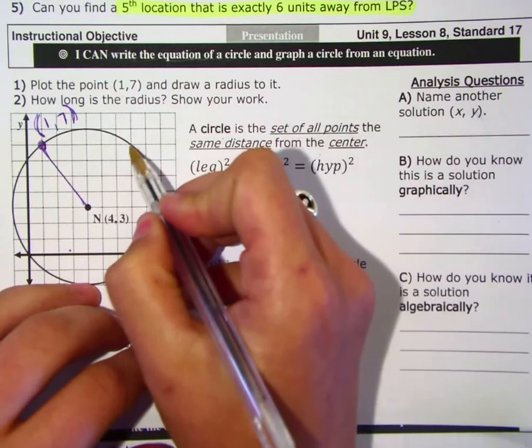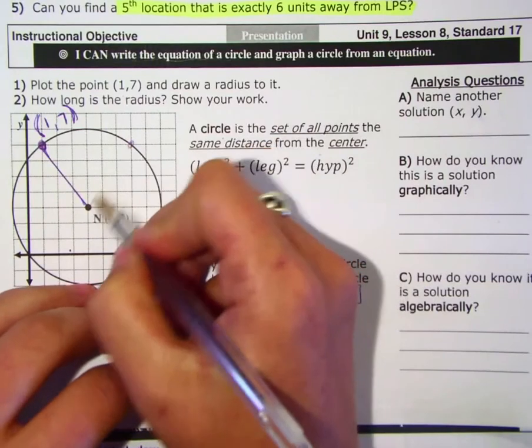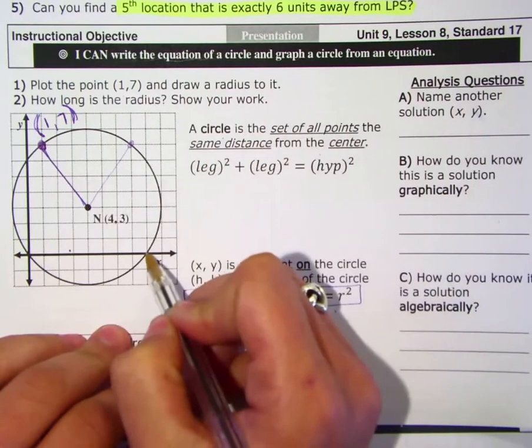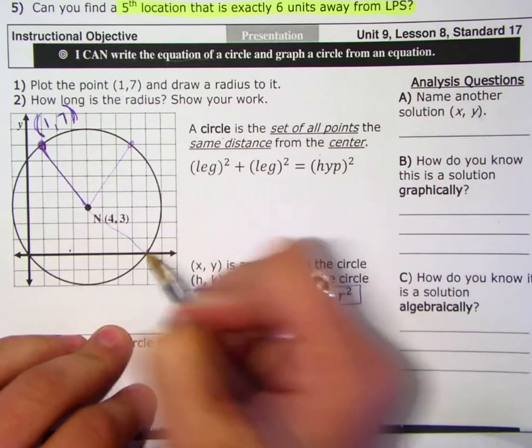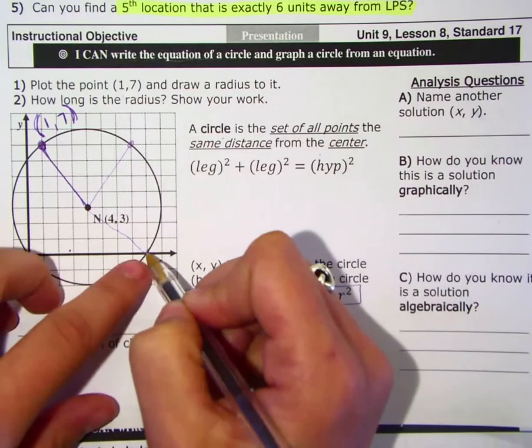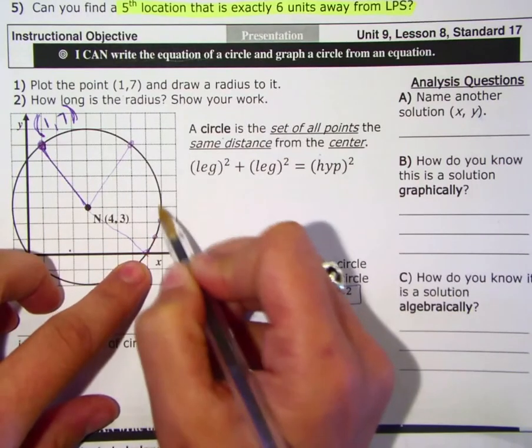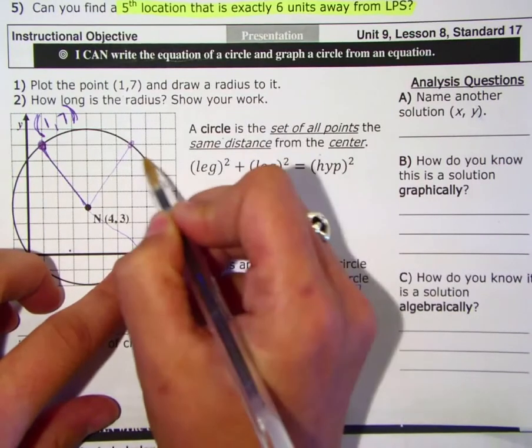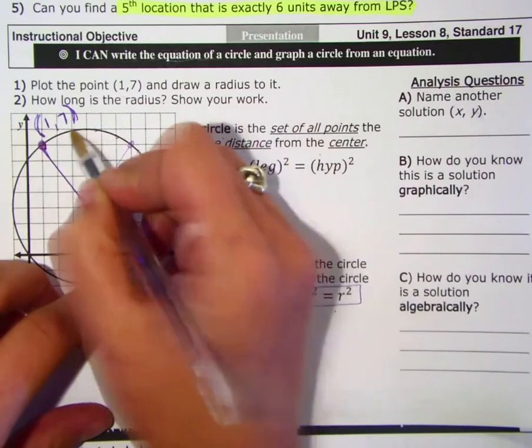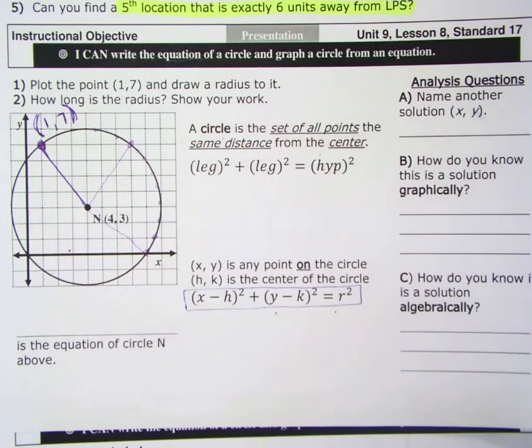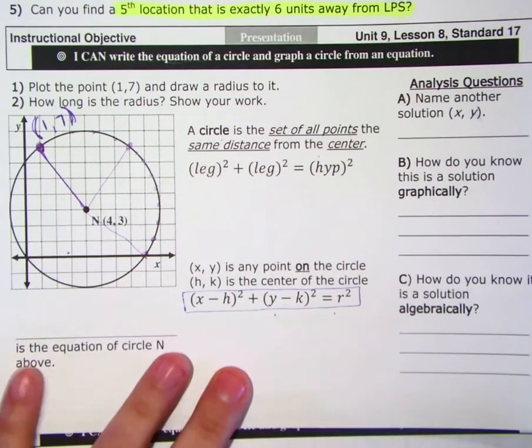Okay, so another example, say this point here. We want an equation that represents every single one of these points, so that when we substitute it in, we actually know what that point is, what the solution is.